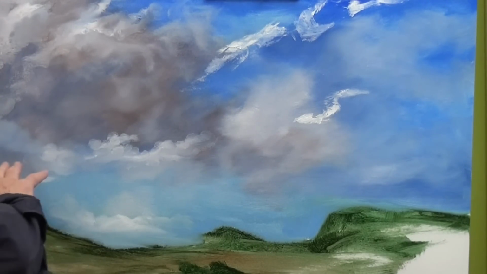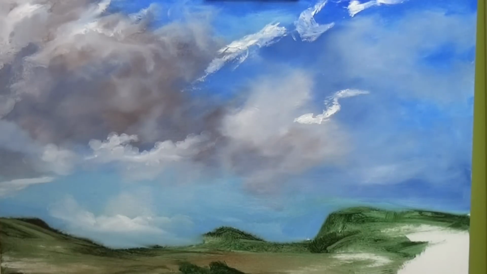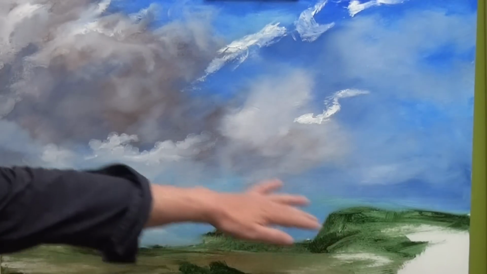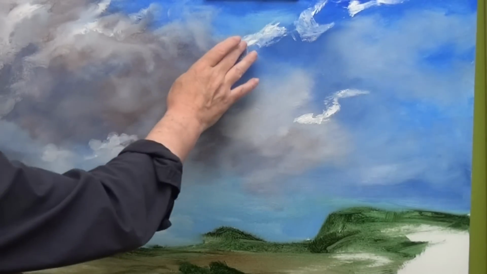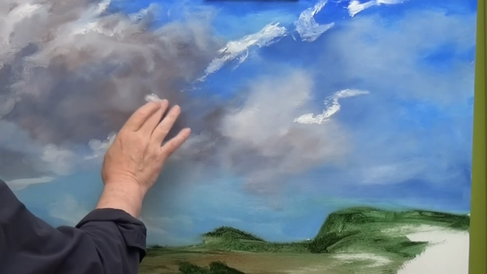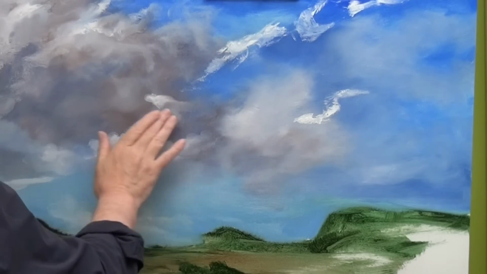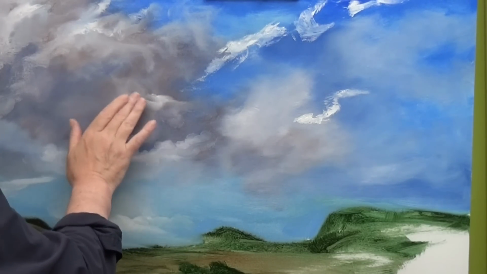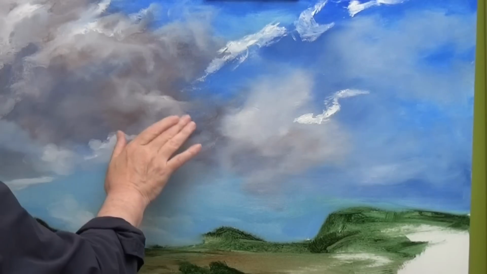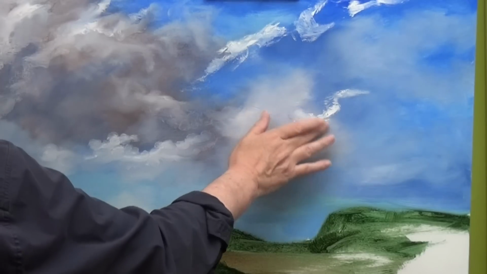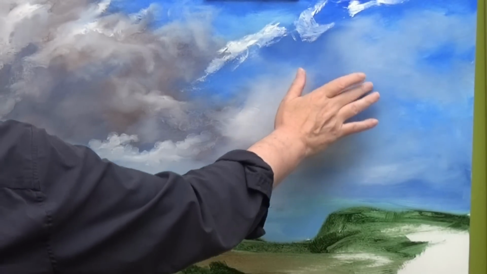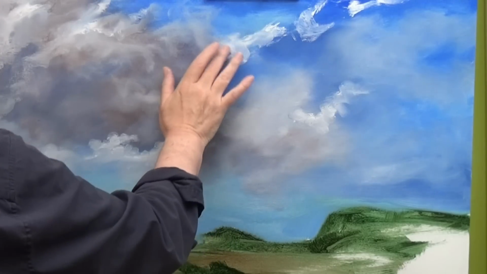A right-handed person will paint clouds at that angle. A left-handed person, the clouds are usually going that way. So I tend to like to vary them a little bit and just throw in something that's going to break it up, because one of the things about painting, particularly the skies, is to avoid repetition. You've got to have a certain randomness.